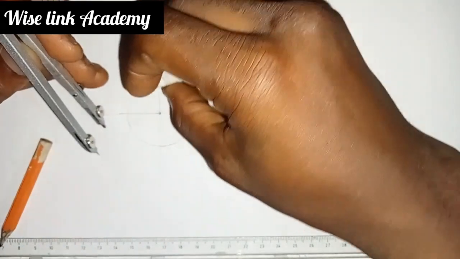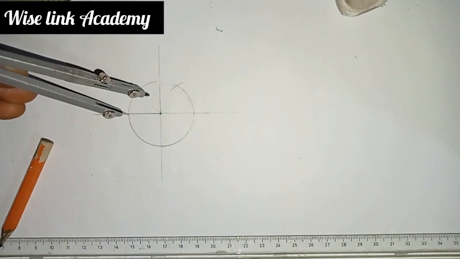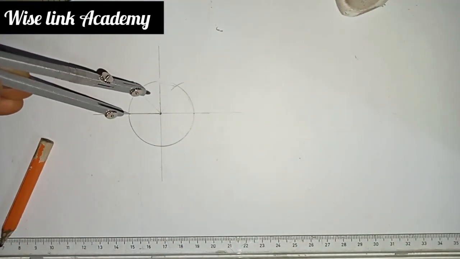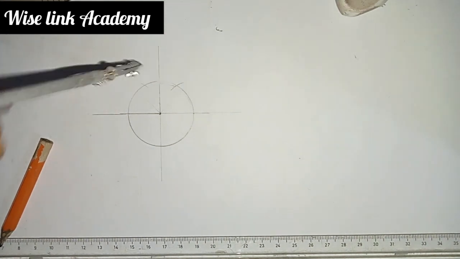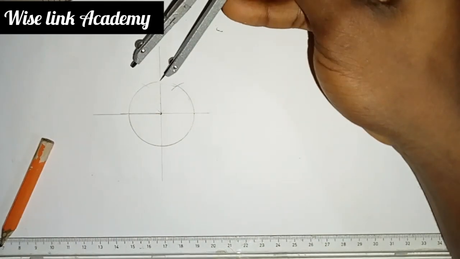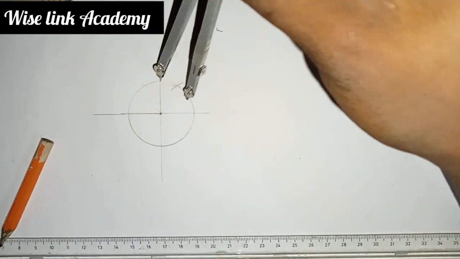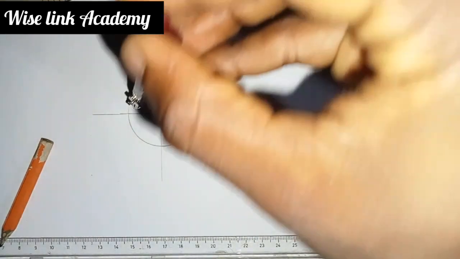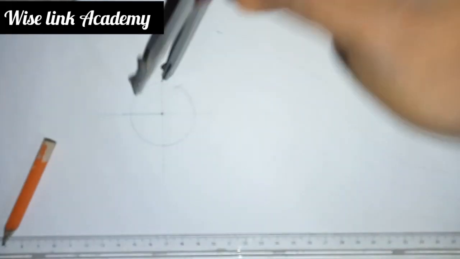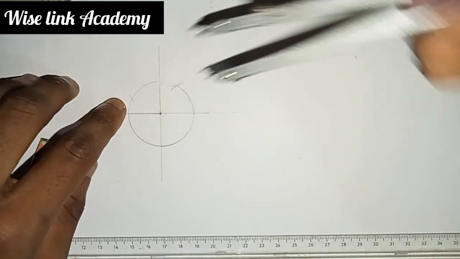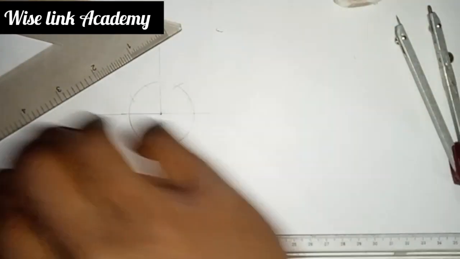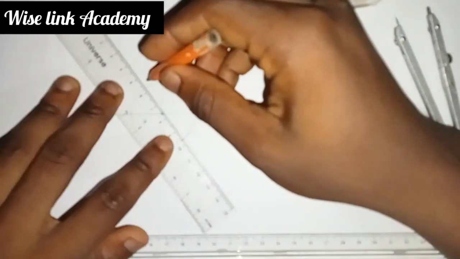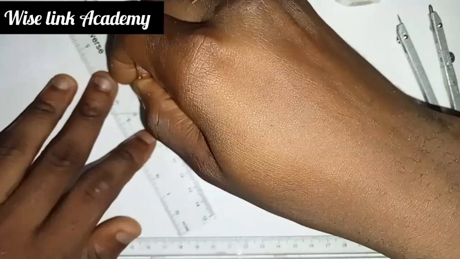You come to the other side, come here, put it here, an arc here. Can you see that? You take the pin of the compass up here too, take an arc downward, and at this point, as you can see that. The next thing to do is we'll connect them together. So take your meter rule. You connect this point here to the middle point.